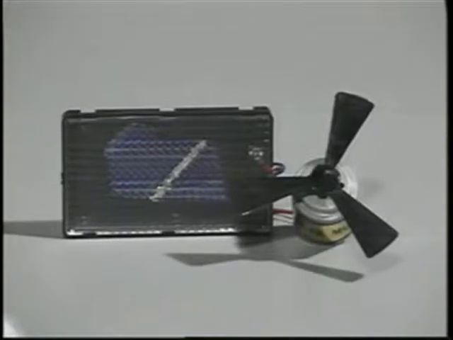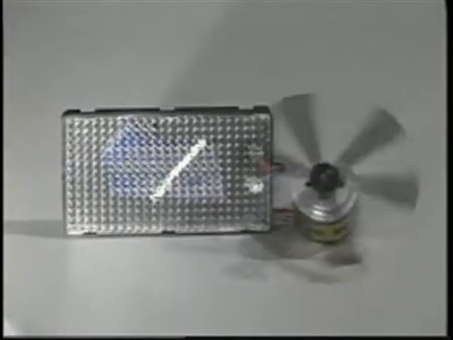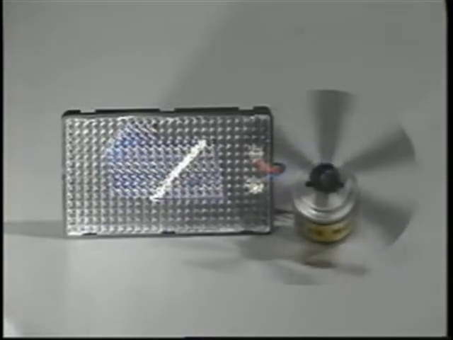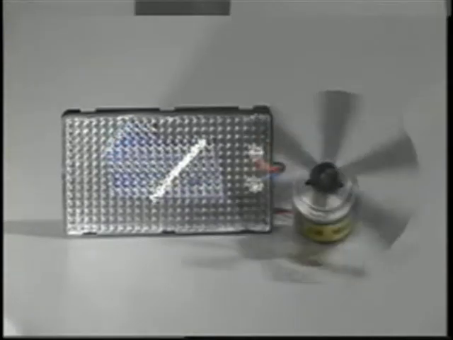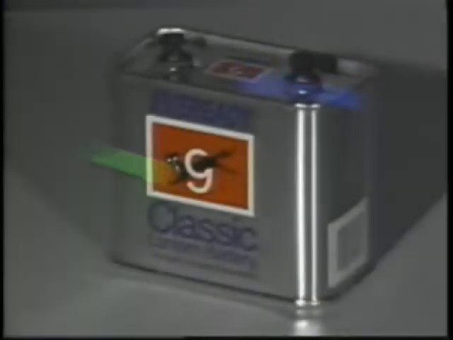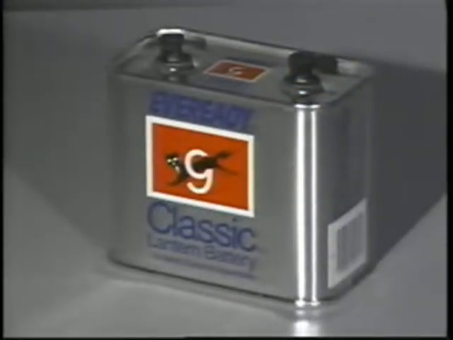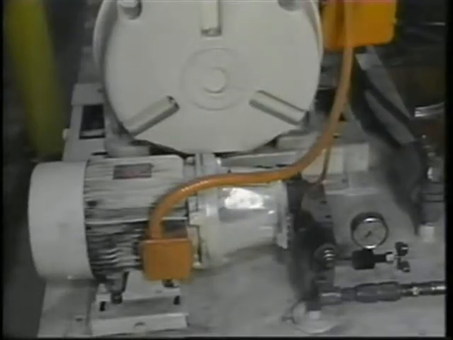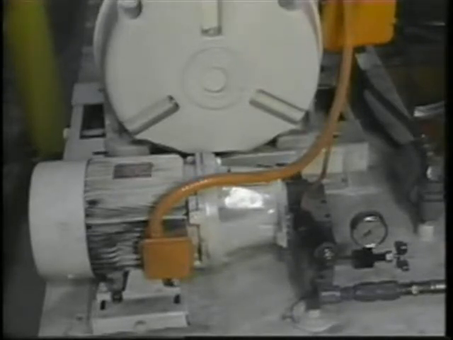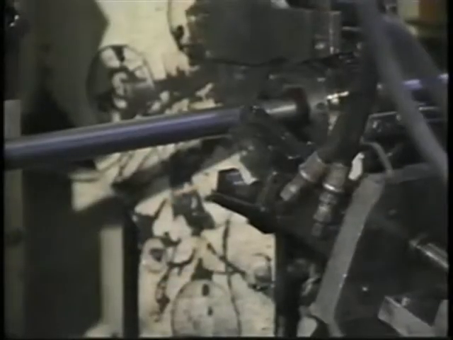For example, this solar cell changes light energy to electrical energy and eventually to the mechanical energy of the rotating propeller. Or the chemical energy produced by mixing the substances in these tubes can be converted to light energy, and in this battery to electrical energy. Most hydraulic systems take electrical energy and convert it to the mechanical energy required at the point of work.